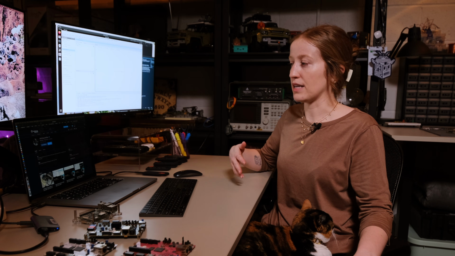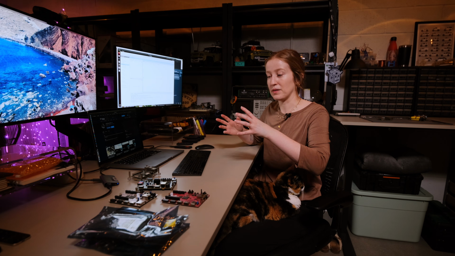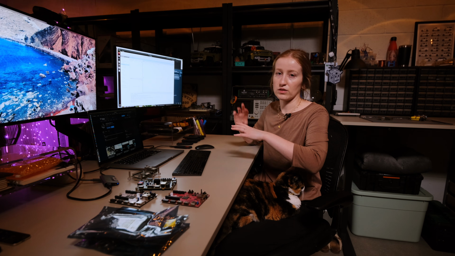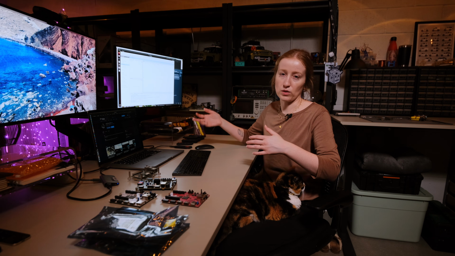Now typically the first IP you want to add is your core processing system, whether that's a soft processor if you're using an FPGA with no actual physical processor built into it, like the Artix, where you can use the MicroBlaze, or if you want to pull in your own RISC-V.